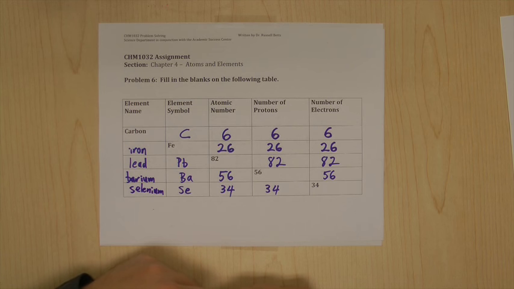So now from the periodic table, you've learned about groups, you've learned about periods, you've learned about the element name, the element symbol, and now you know about atomic number. So you're learning quite a bit about the periodic table in a relatively short period of time.